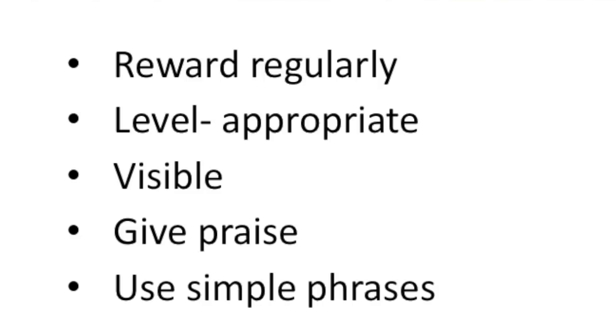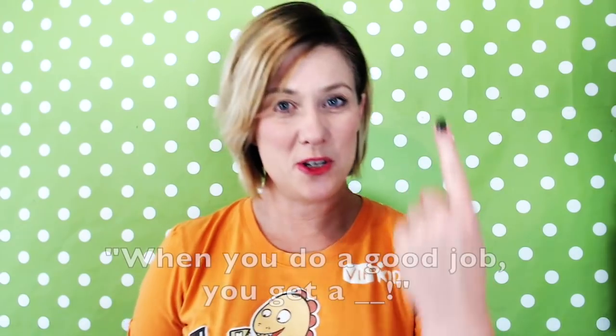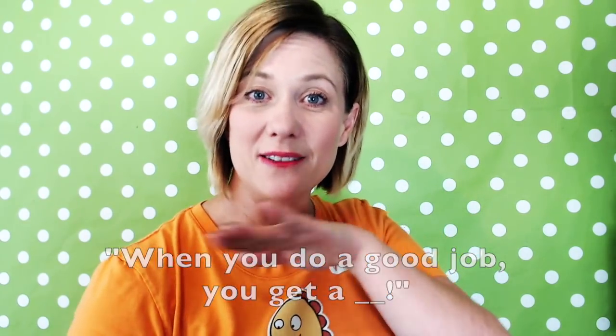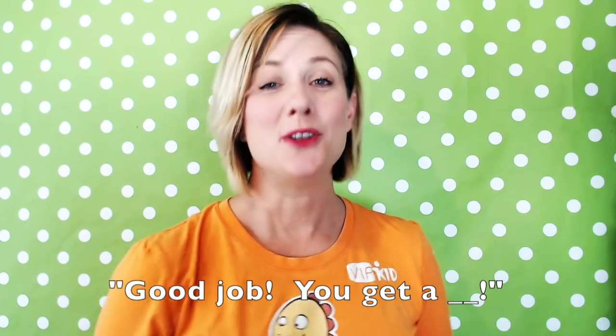Avoid throwing in some other things like, you are so smart. That was awesome. I like dinosaurs. Do you like dinosaurs? Try to keep it at just those 2 sentences for the reward system. When you do a good job, you get a dino, and good job, you get a dino. This will help keep your incidental speech as low as possible.